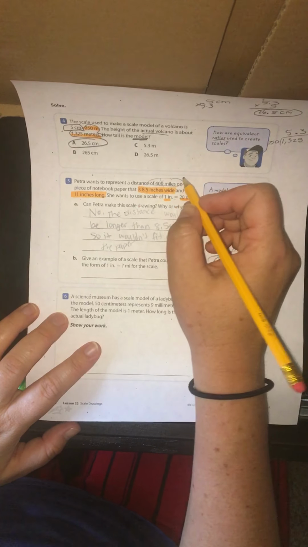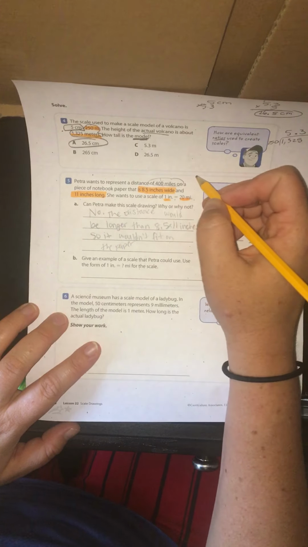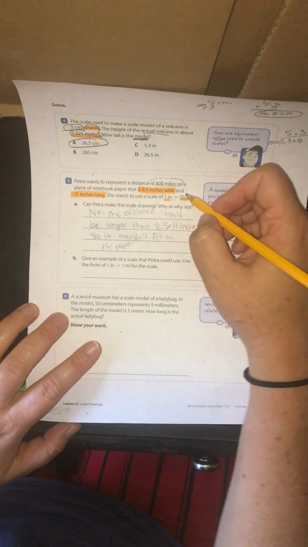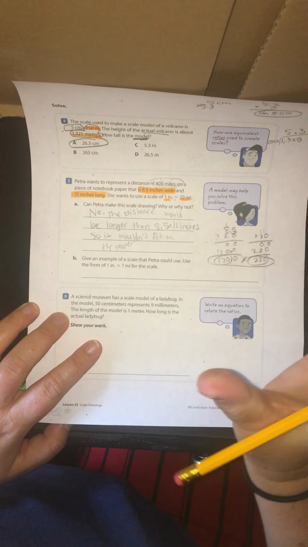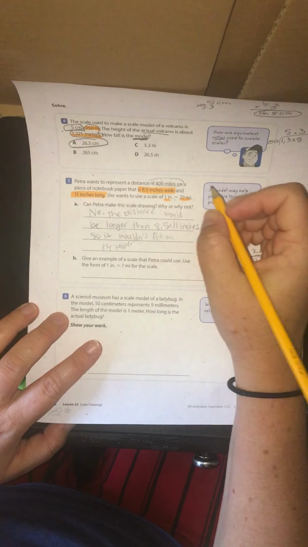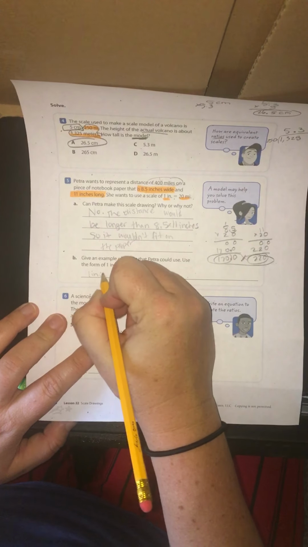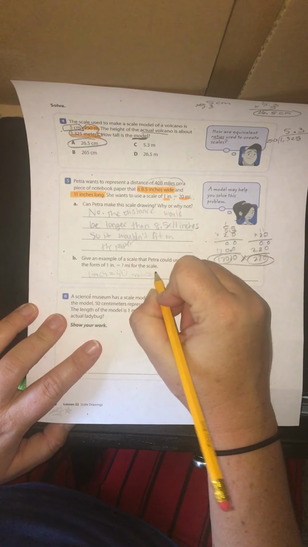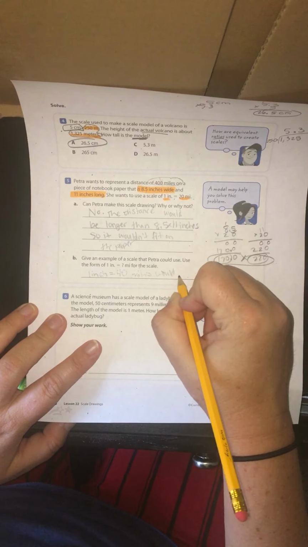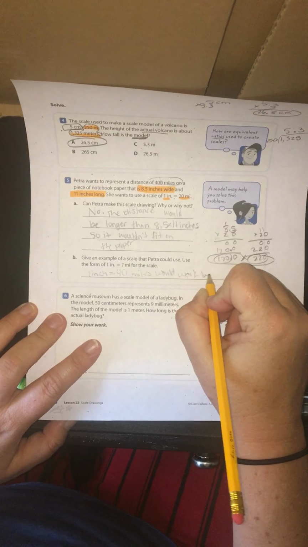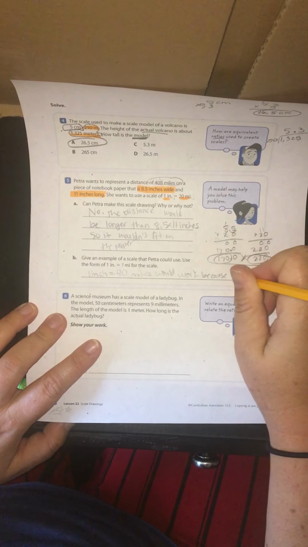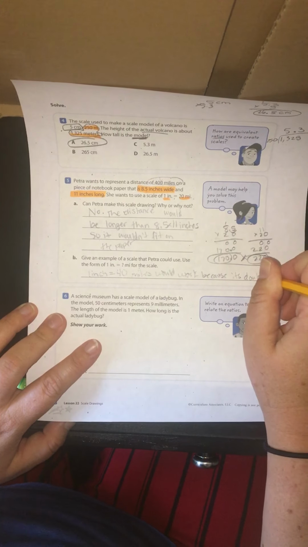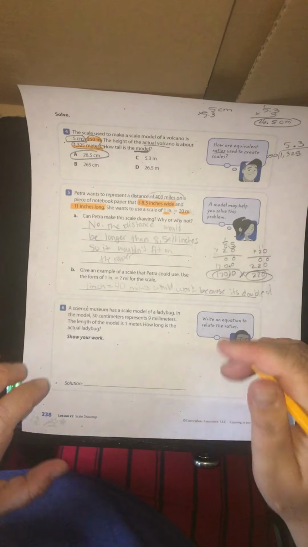So if we think 1 inch could be, which means this has to be a bigger scale because we have to fit more. So I'm going to double it. So 1 inch equals 40 miles would work because it's doubled. That means they can fit more in there.